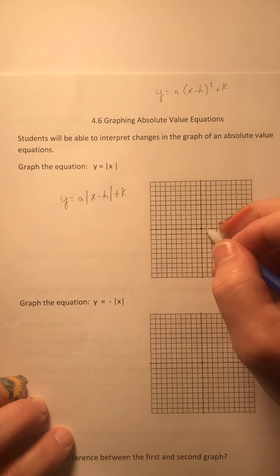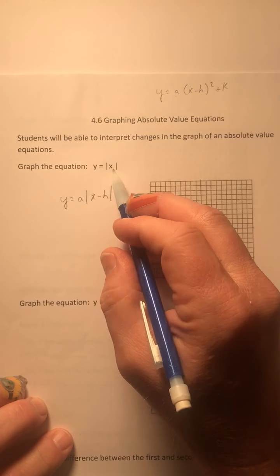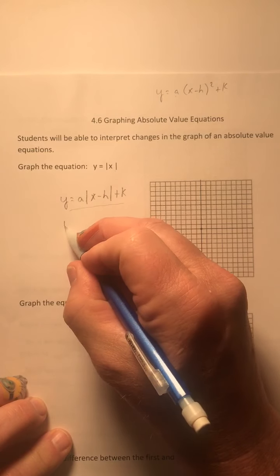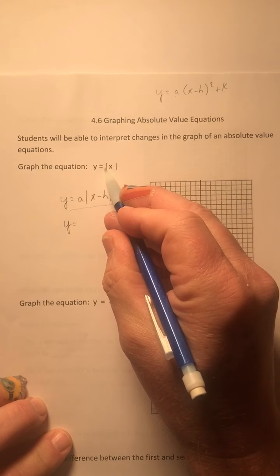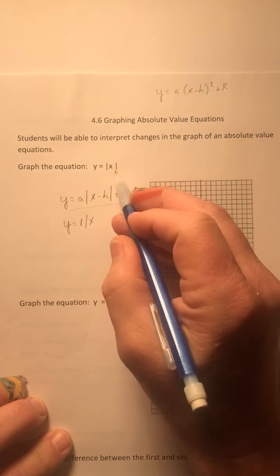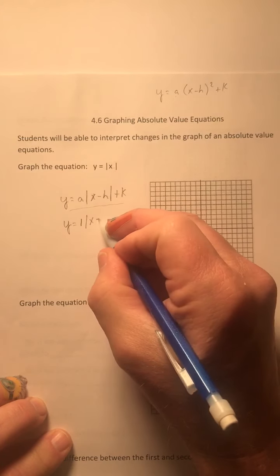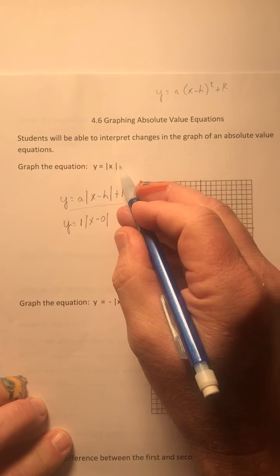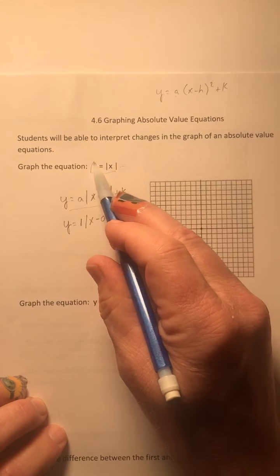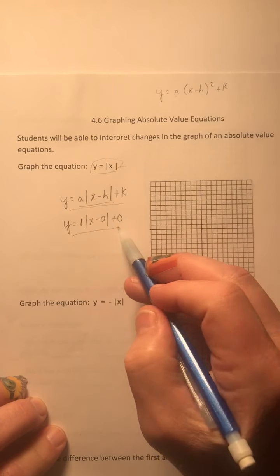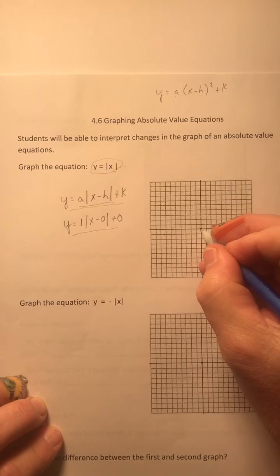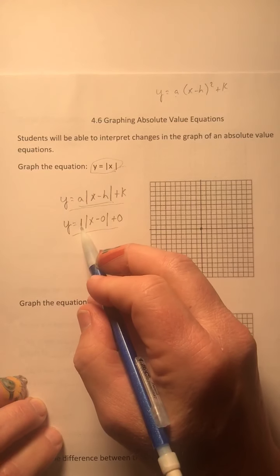Well, the first one is just this. I'm going to change this into this, so we get y equals. There's no number out here, so that means it's a 1. There's no number in here, so that means the h is a 0. And there's no number out here, so that means the k is a 0. So this equation, written in this form, would look like this. So 0, 0 is our vertex. We go here. Our a is 1.